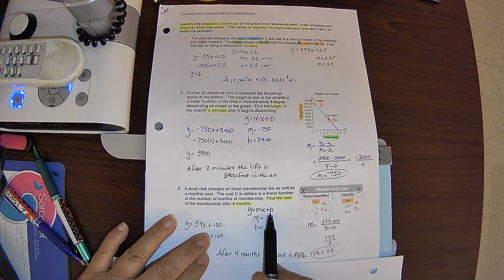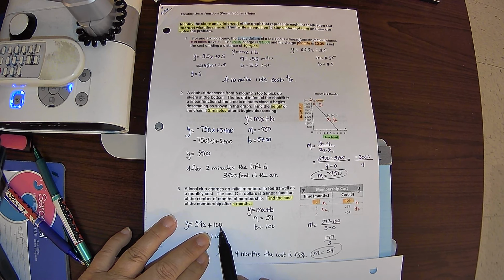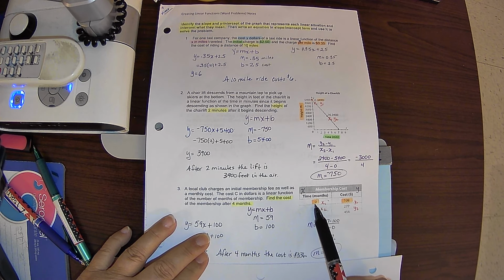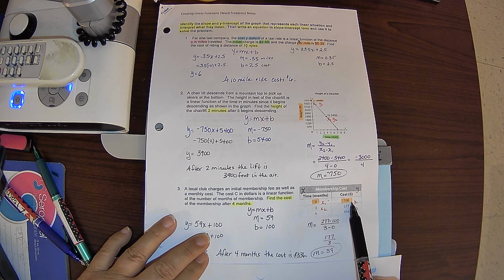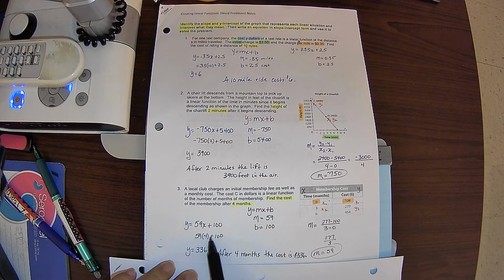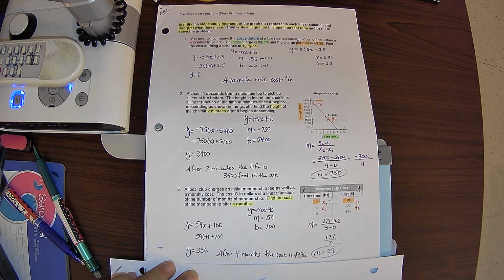Keep in mind that the B is my y-intercept. How do I know that 100 is my y-intercept? What is x? 0. So when x is 0, it's my y-intercept. So I know that that goes there. And then I'm just going to substitute in my 4 and solve. So after 4 months, the cost is $336. Okay?